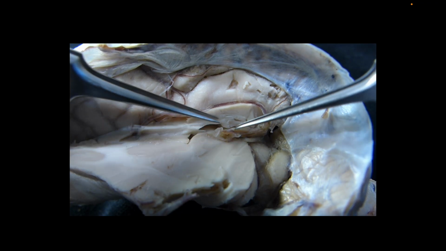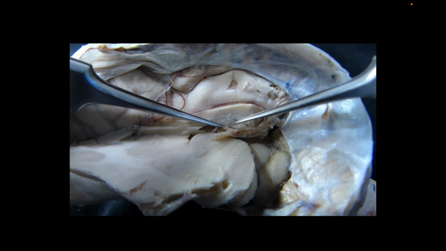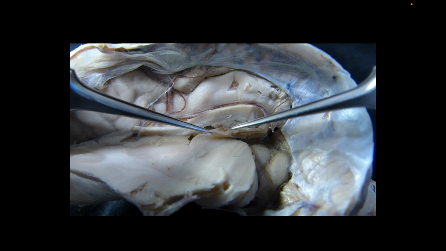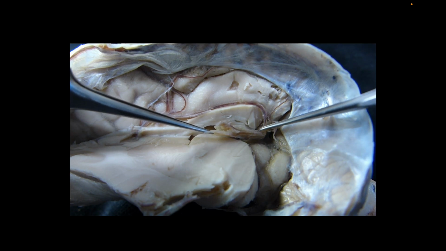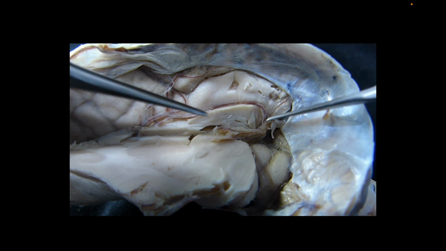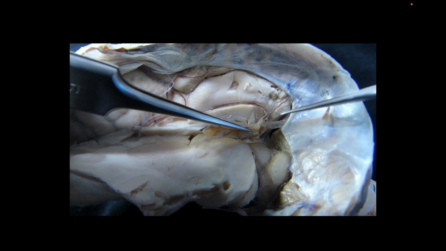Both veins join in order to form the great cerebral vein or vein of Galen. And this is joined by the vein of the corpus callosum to form the straight sinus. This is it.